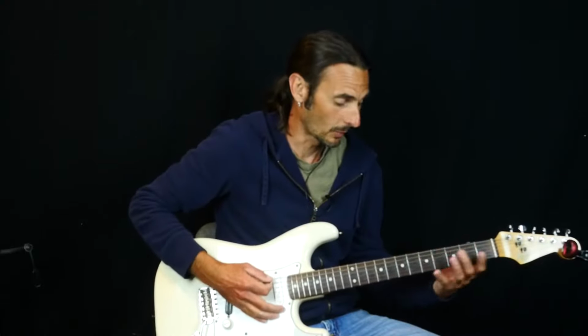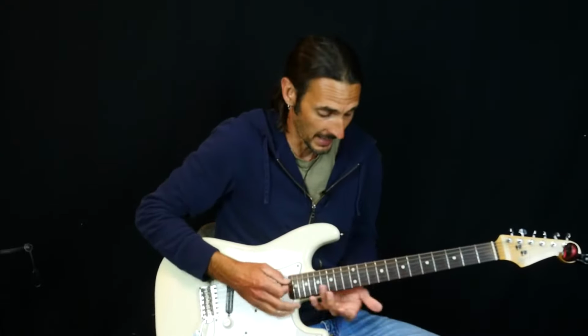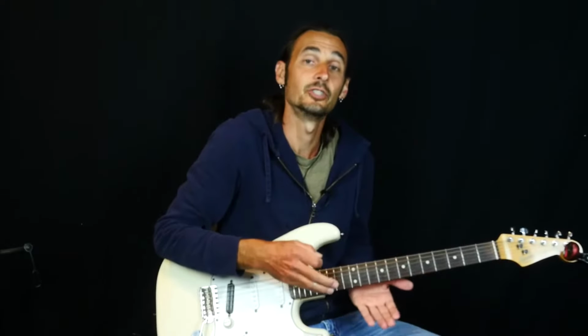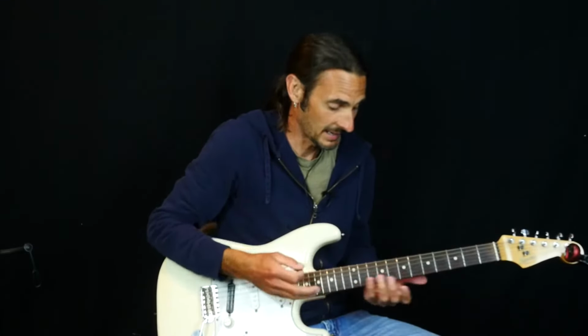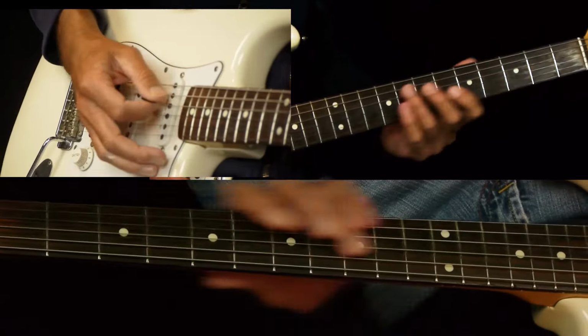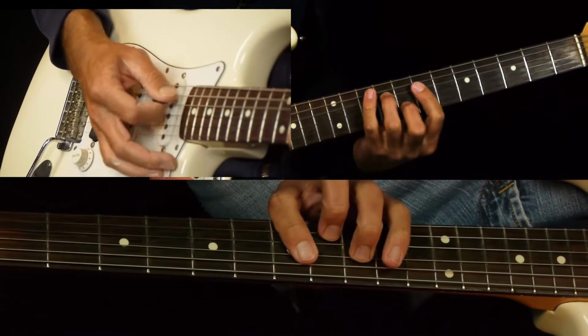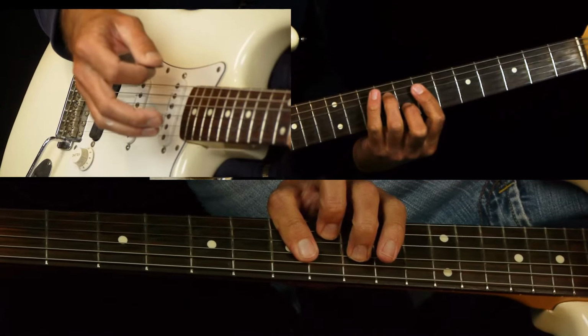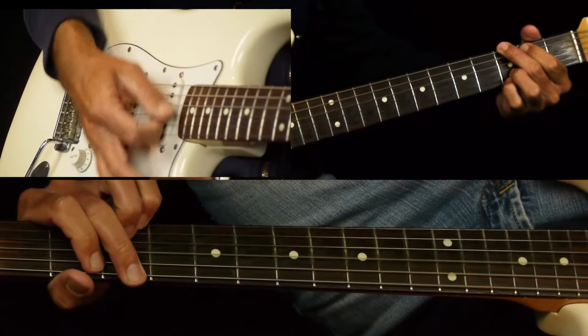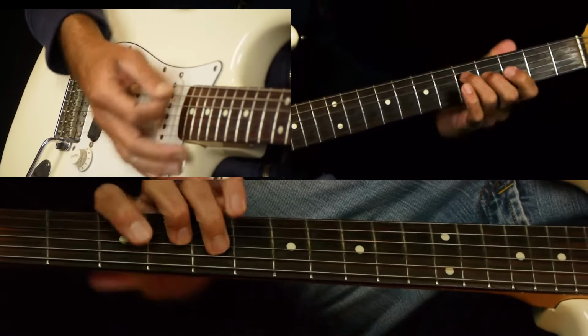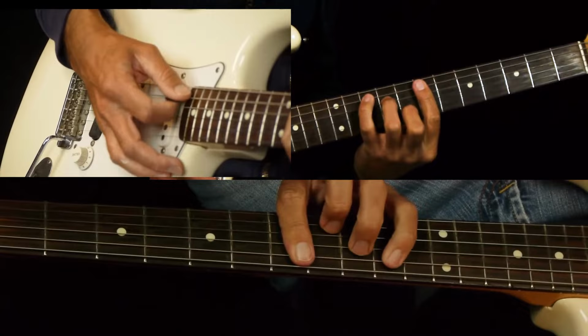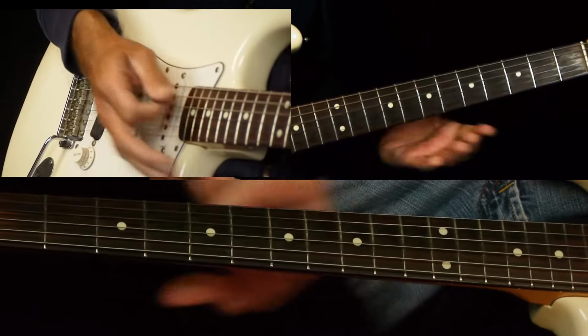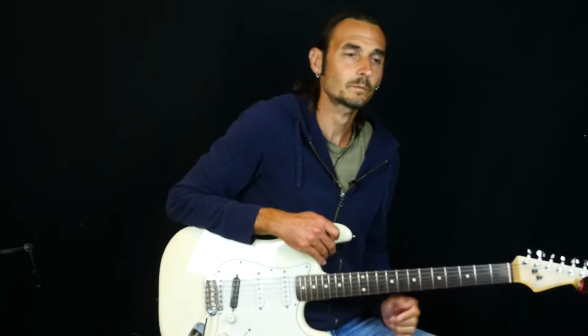Obviously you don't play them always right there. You can play any combination of G, B, and D anywhere on the neck. Okay, play a full chord like that, like this, a bar chord, play like this. Lots of different choices, okay?